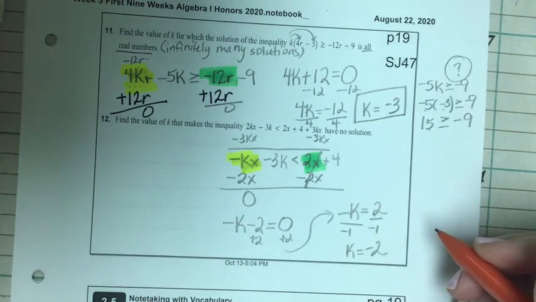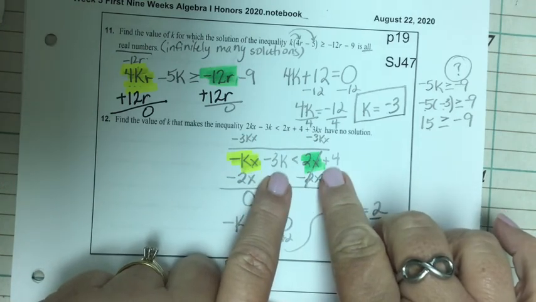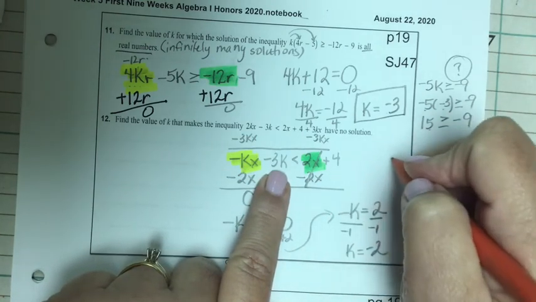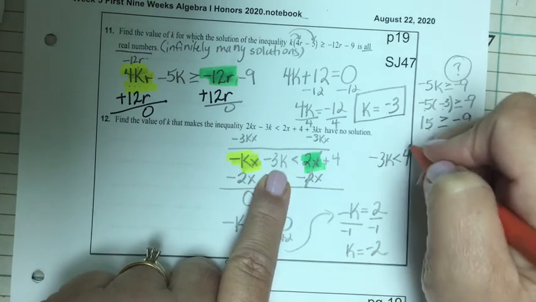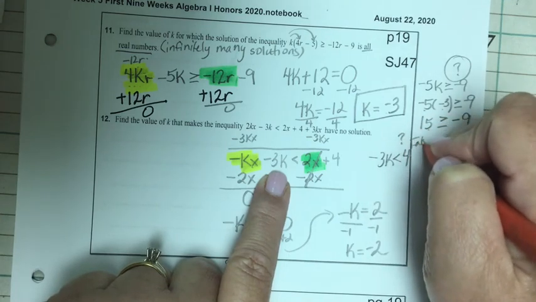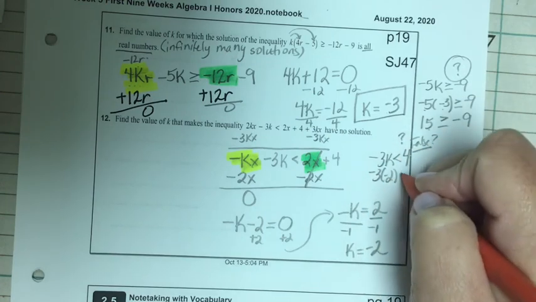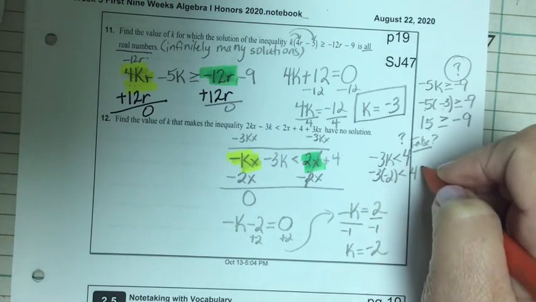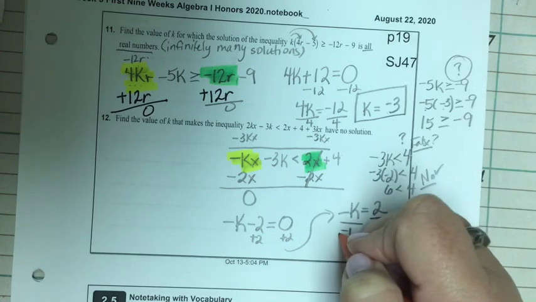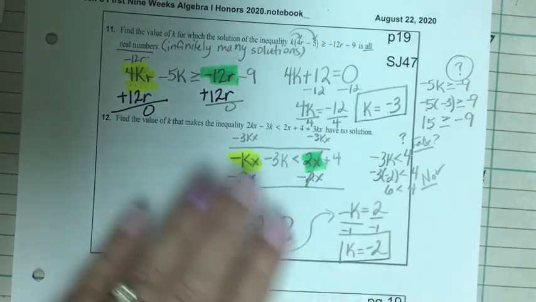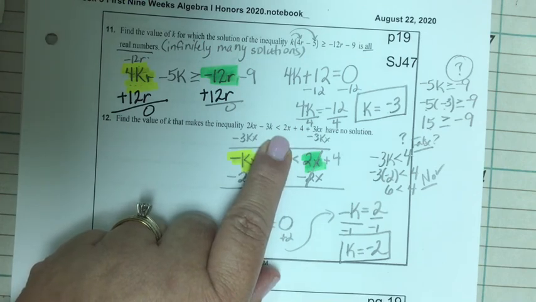Let's see if that works. Because if those go away, I want this to be false. -3 times k plus 4. Let's see if it is. -3k less than positive 4. I want to know if this will be a false statement. That's what I'm checking for. -3 times -2, is that less than 4? And I want it to be false. Is 6 less than 4? No. So it is false. K would have to be -2 in order for this to be an inequality that has a solution of no solution.